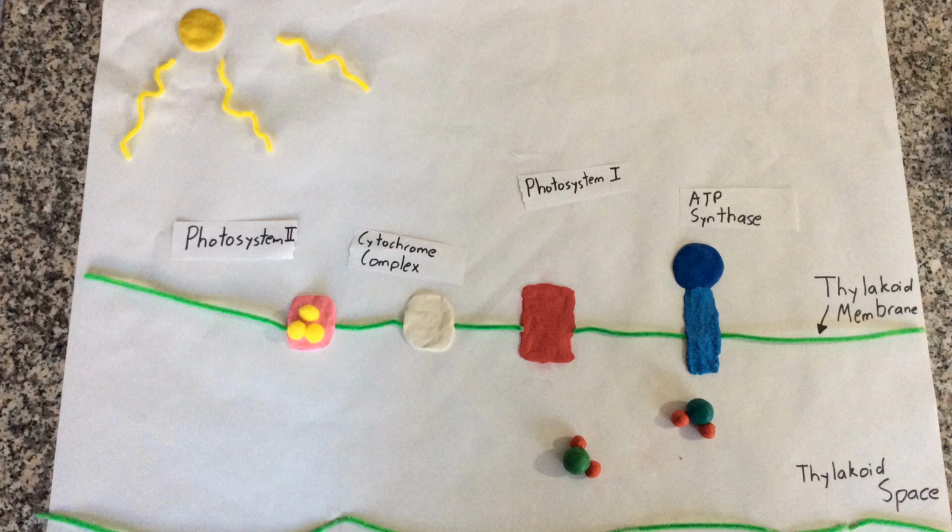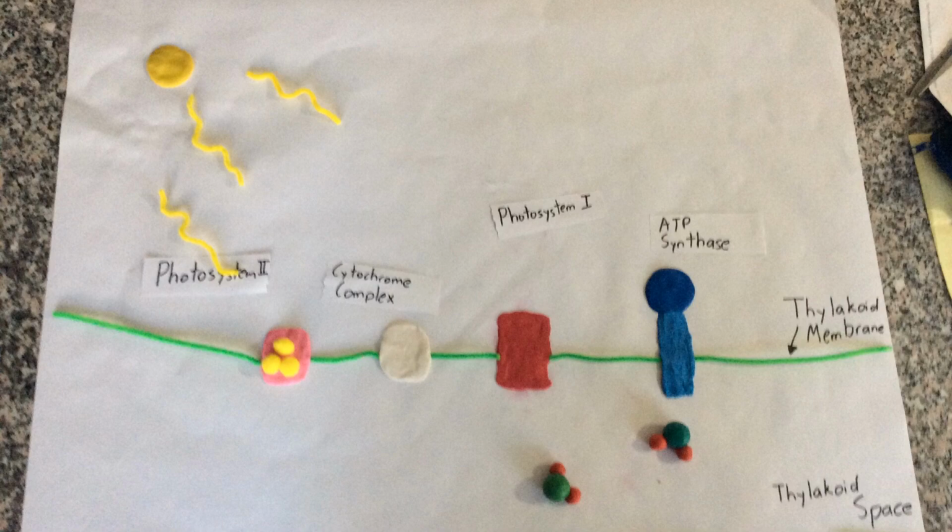Remember, the whole meaning behind the light reaction is to produce NADPH and ATP, which are two energy sources that initiate the dark reaction, which is the next step of photosynthesis, to ultimately produce sugar. And NADPH starts off as NADP+, and ATP starts off as ADP plus phosphate group.